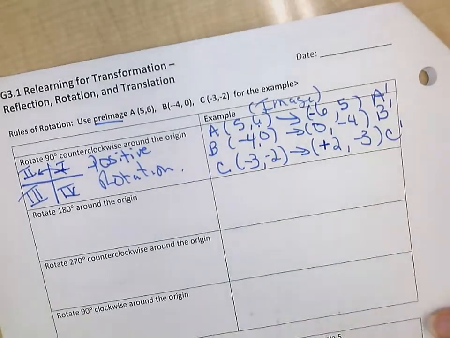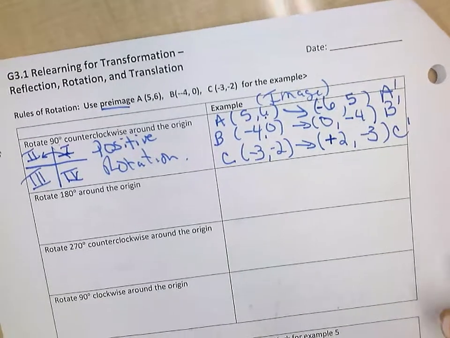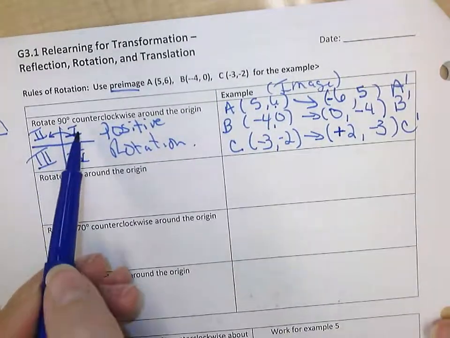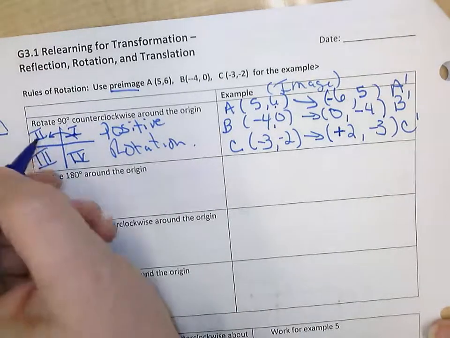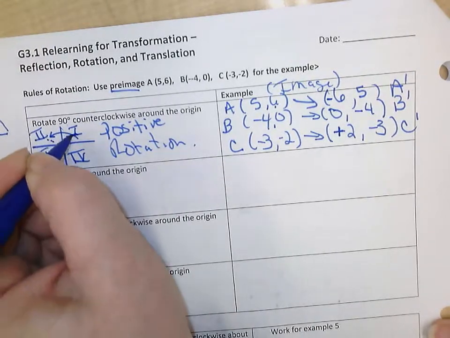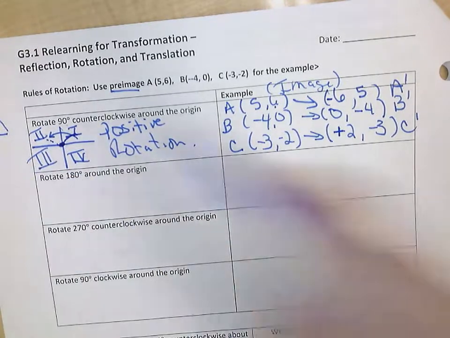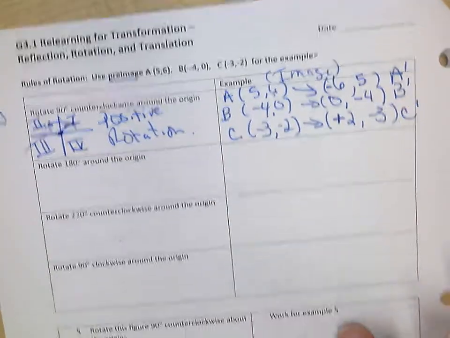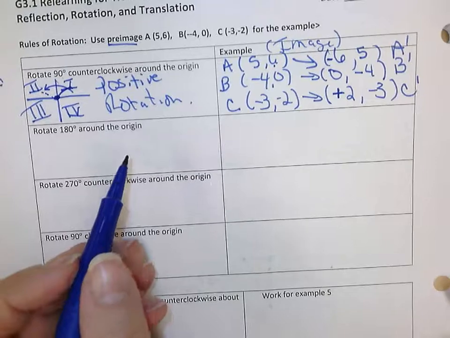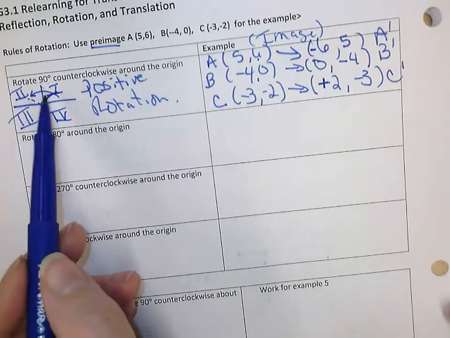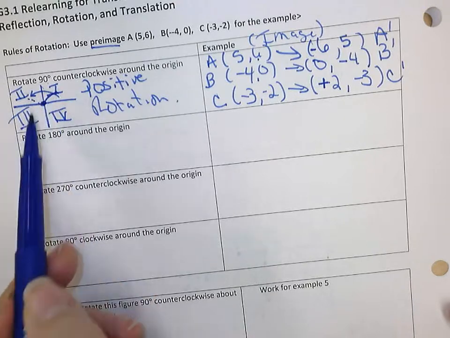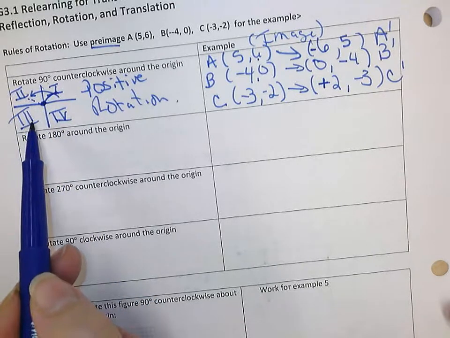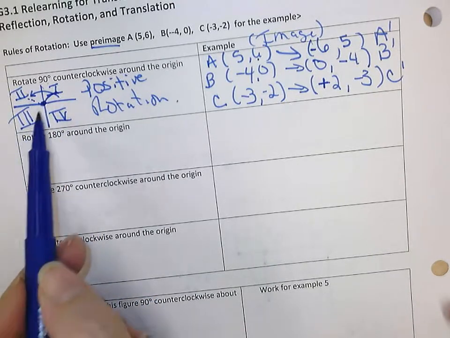And if we were to graph that, which we're going to do in just a minute, you're going to see that it goes from one quadrant to the other. It just moves that quadrant and it creates a 90-degree angle with our vertex as the origin. So now we're going to look at 180. Now we want to move not just one quadrant, but we want to move 2. So it should end up on the opposite side from our section that we have right here.